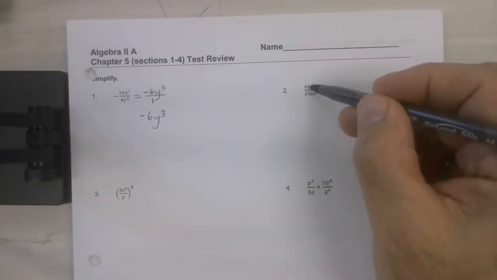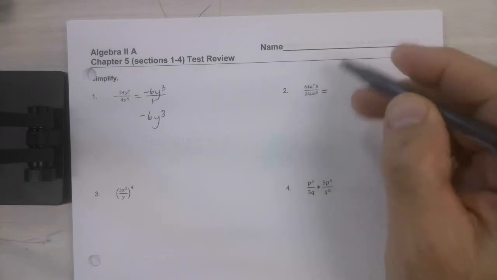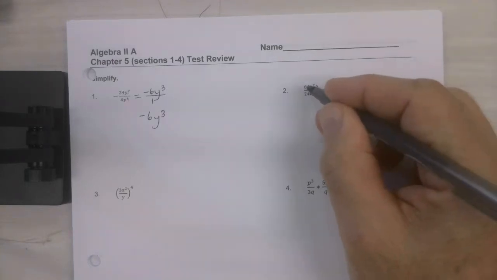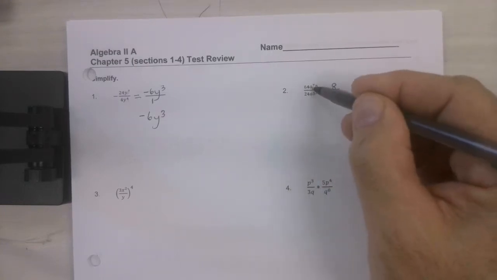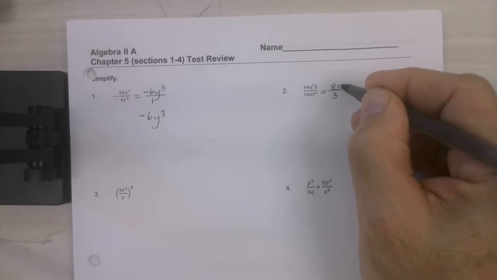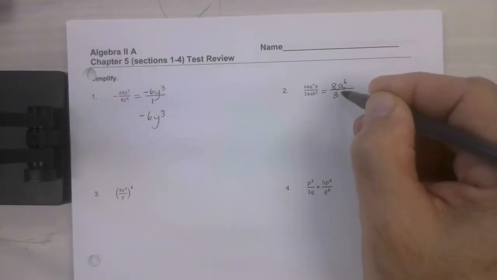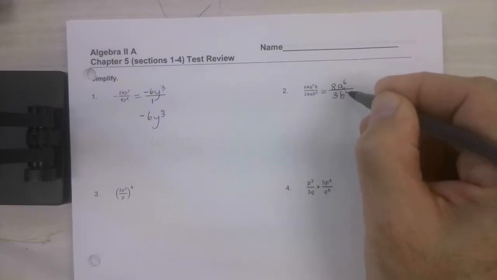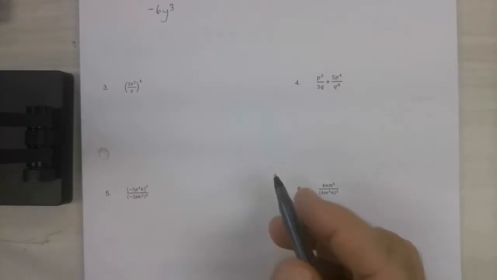All right, what's the largest number that goes into 64 and 24? Well, I would start with 8. So 8 goes into 64 8 times. 8 goes into 24 3 times. Where are there more A's? In the top. By how many? 6. Where are there more B's? In the bottom. By how many? 4. Same sort of deal, but they're going to get a little bit more complex.